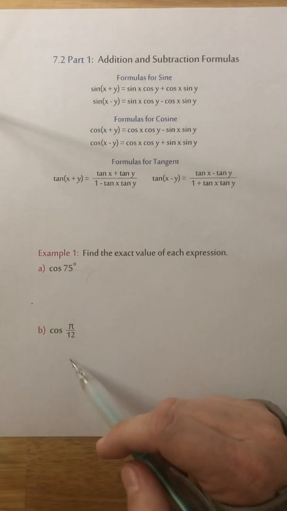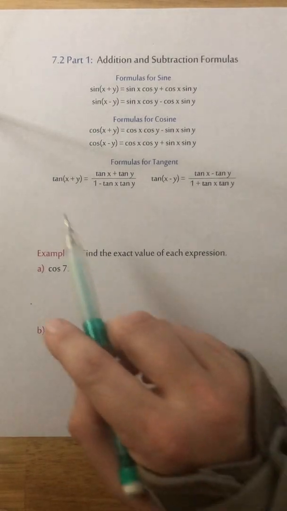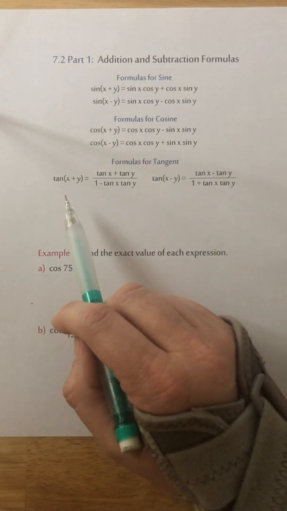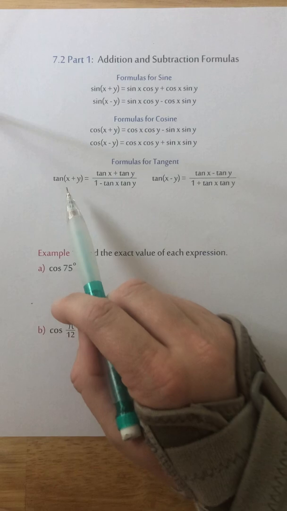All right, then we get to our tangent ones, and they look kind of similar, the difference being their signs, and my dogs are yapping out there. Hopefully they'll stop. Okay, so tangent.